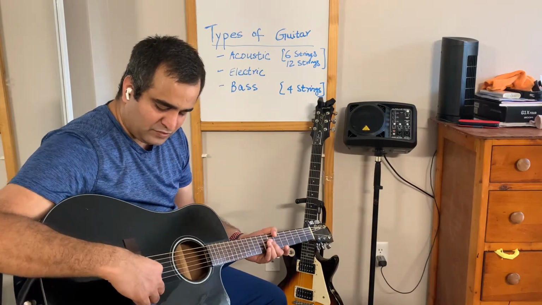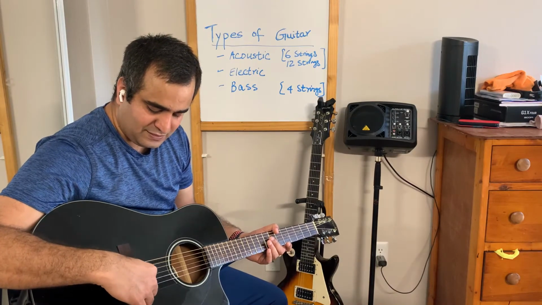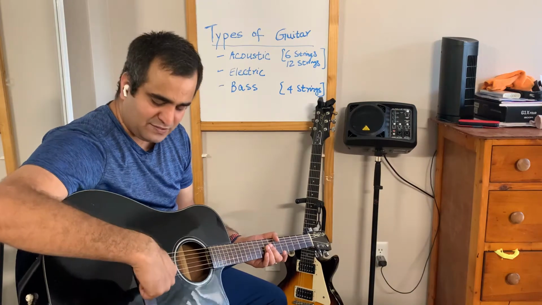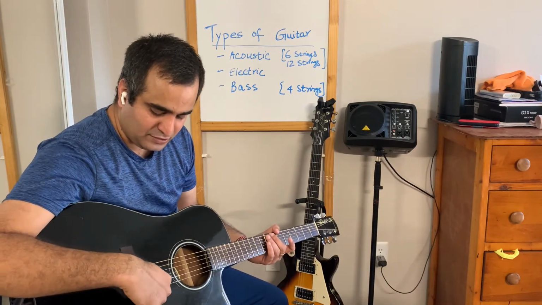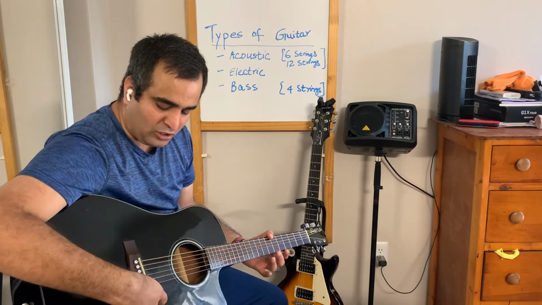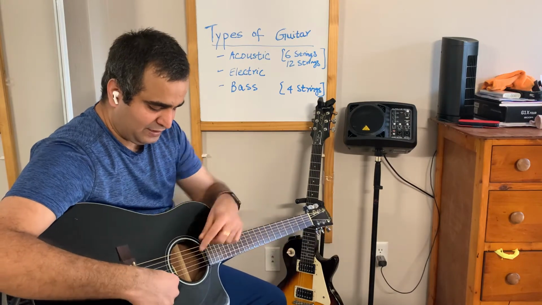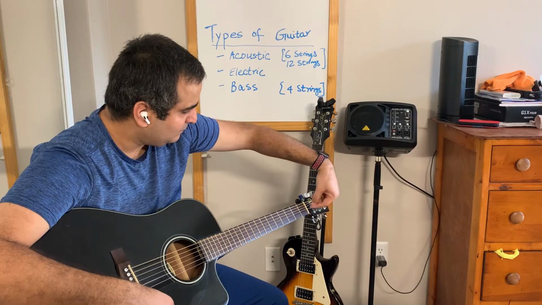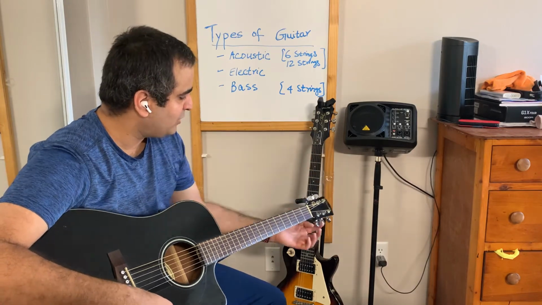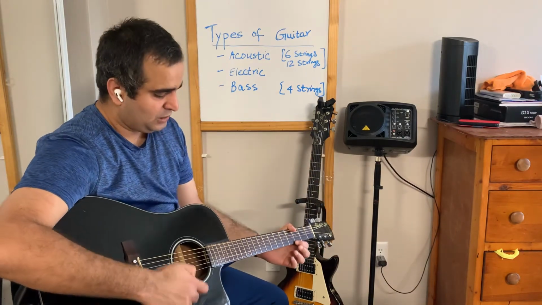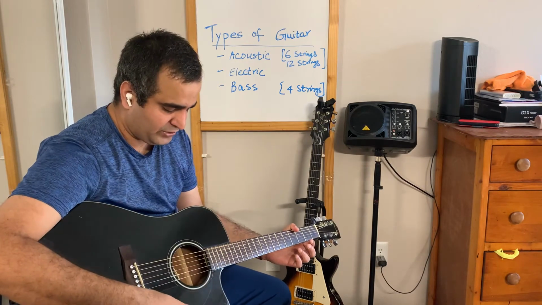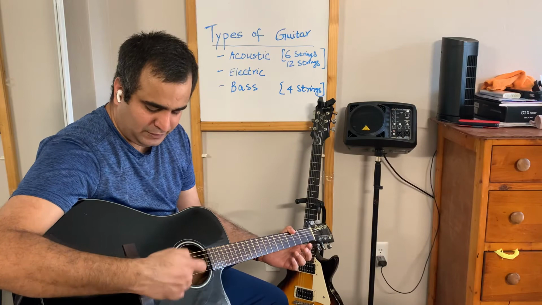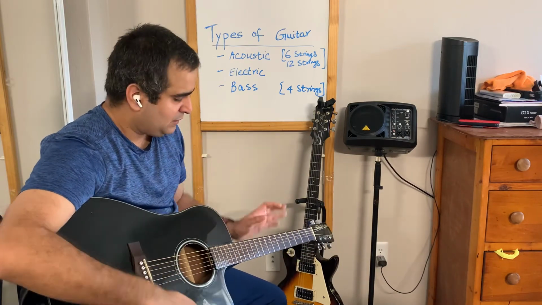These are basically used when you put a new string, probably I'll cover that in another lesson. One end of the string, you put it inside the hole, and you use the bridge pin to lock it inside the bridge, and inside the saddle, and it's kind of a lock. It locks the string, and then you take the string, you put it and tie it here, and once you do that, you can use the tuning peg to tune it to a particular frequency. Okay. Yeah, that's how the guitar is formed.